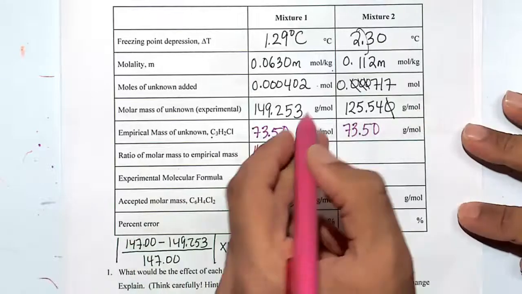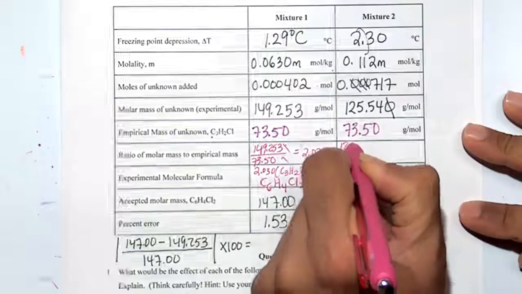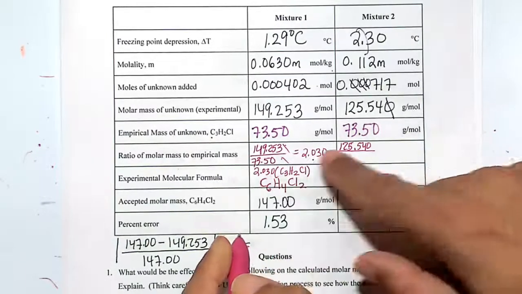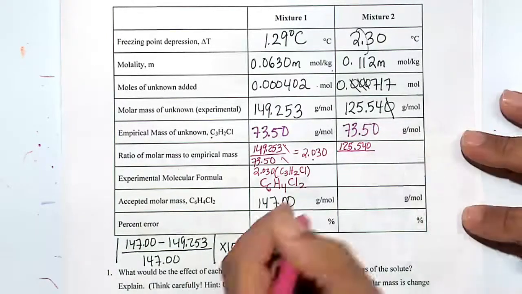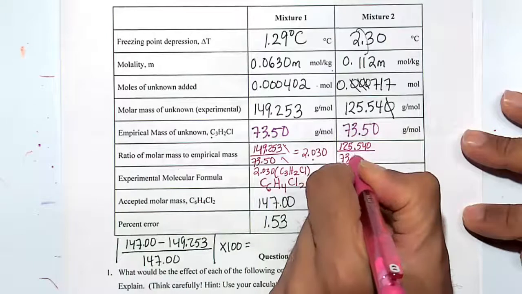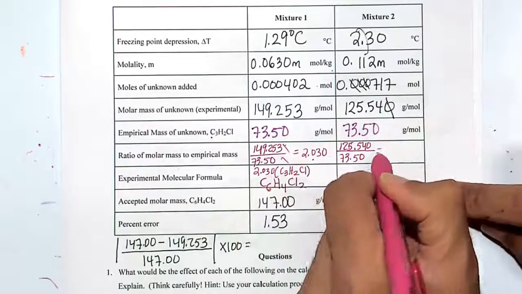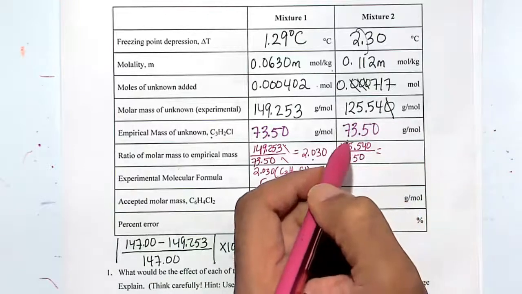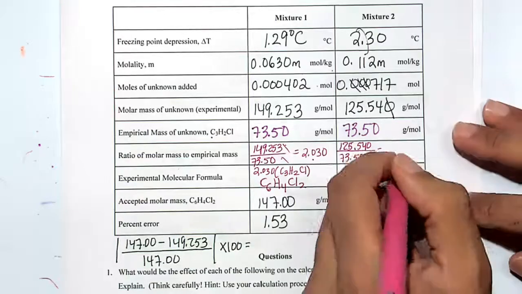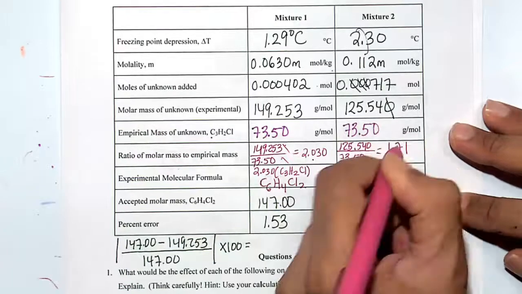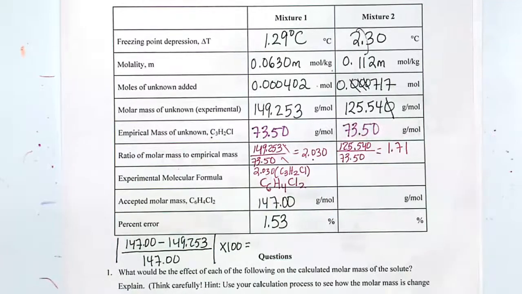Calculated molar mass of the unknown is 125.54 grams per mole, divided by the empirical mass of the unknown we got from our periodic table, which is 73.50 grams per mole. The grams per mole and grams per mole cancel. And on my calculator, figuring out our factor, the factor I'm getting is about 1.71. All right, so if you want to round it, it will be about 2.